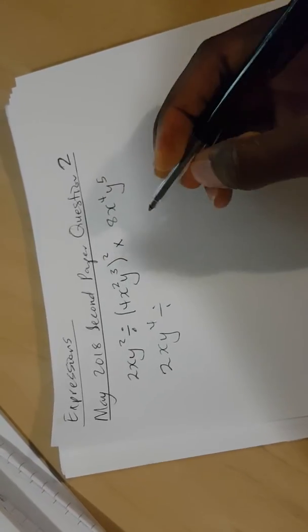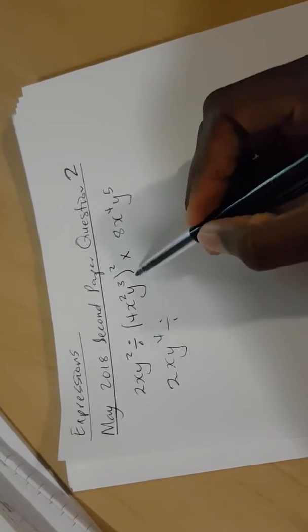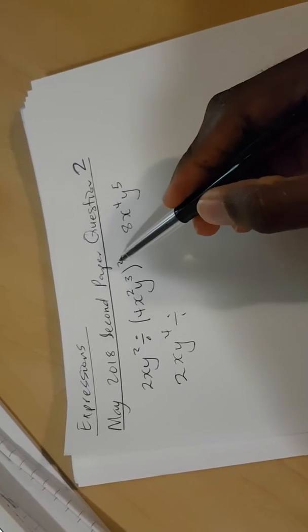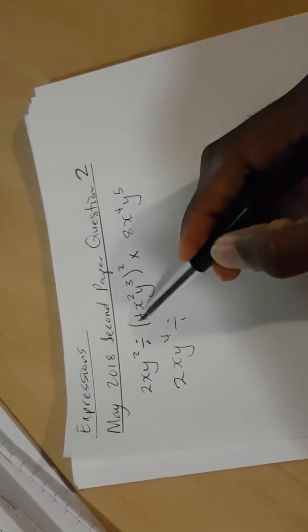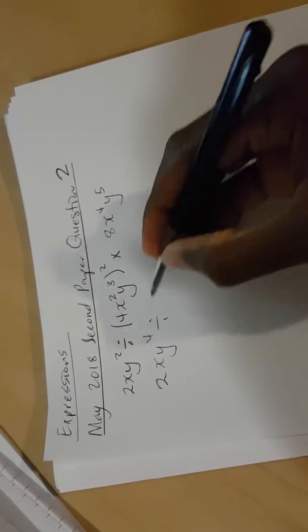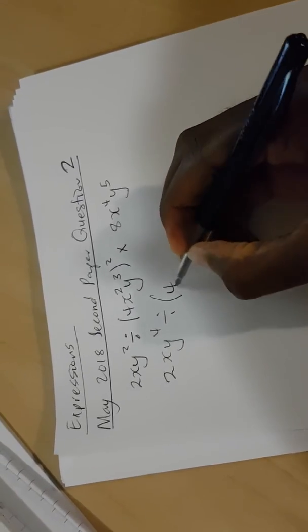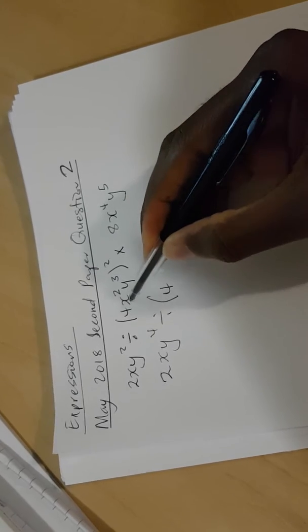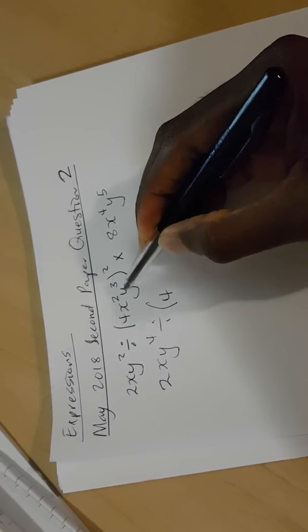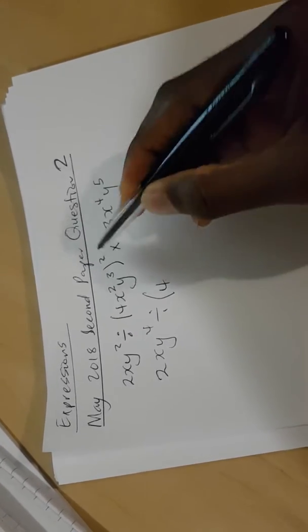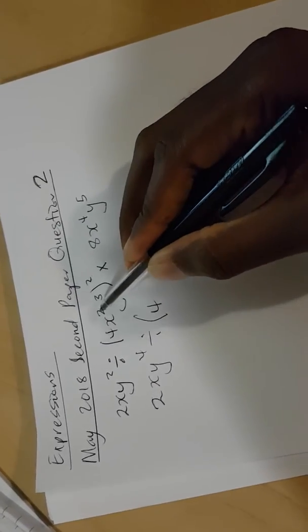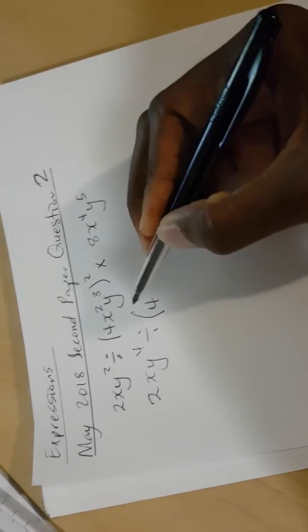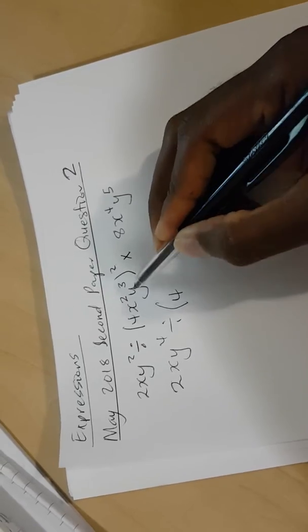Divide by, and then how do you kill this bracket? We use the outside exponent to kill the bracket. So we can put a bracket here and say 4. This 2 is an exponent, so it means everything inside the bracket has been raised to the power of 2. Now we also have these exponents inside the bracket for x and y.